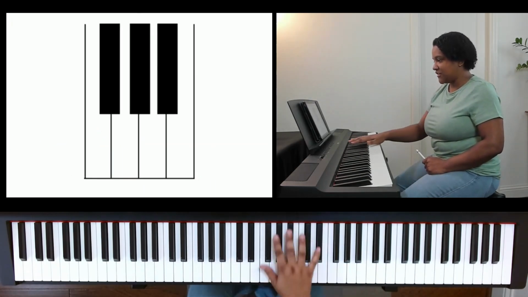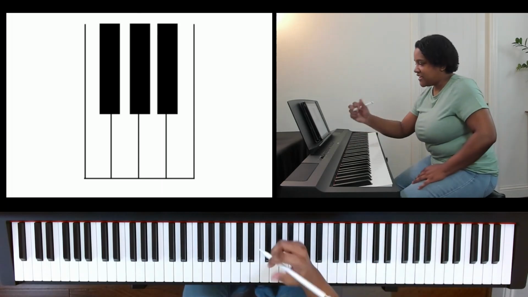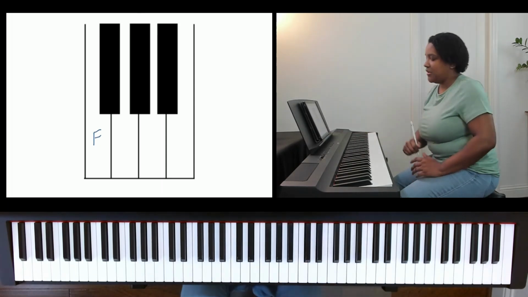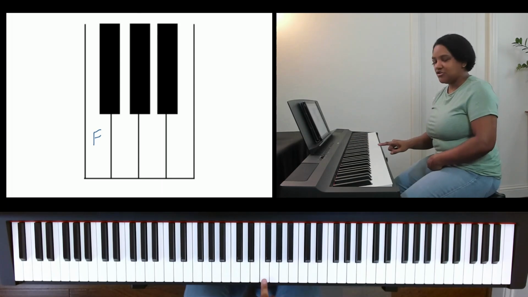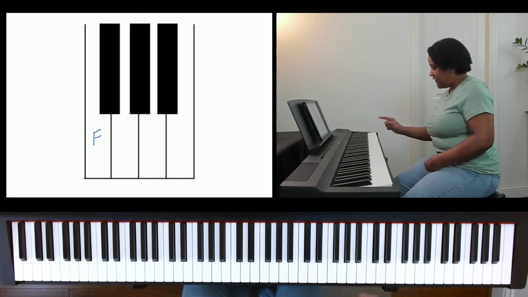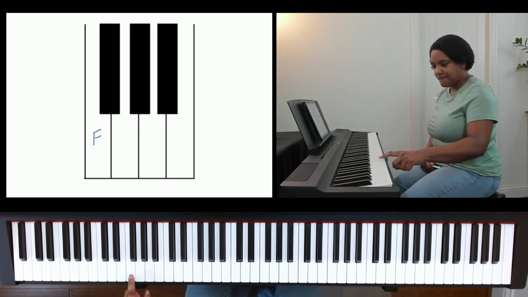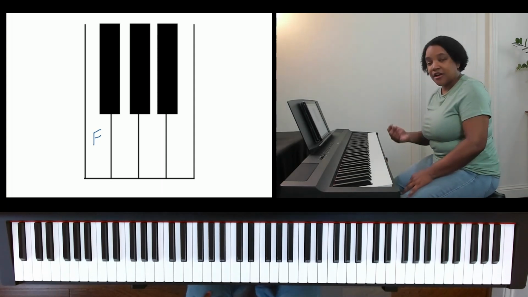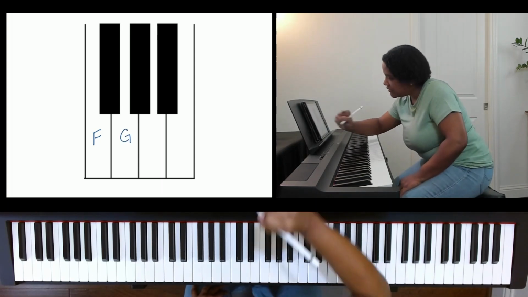Okay, so now we're going to be discussing the section of 3 black keys. Our last key that we learned was E, so this key right here is going to be your F. You find the grouping of 3 black keys, and just to the left of each grouping is your F. The next letter in the alphabet after F is G.